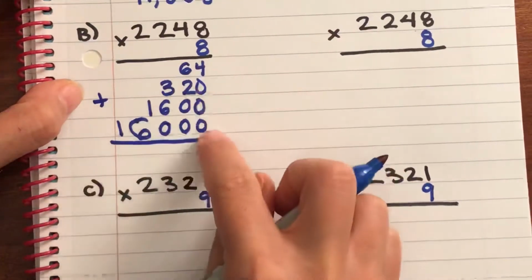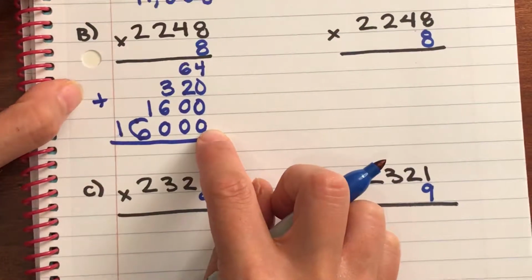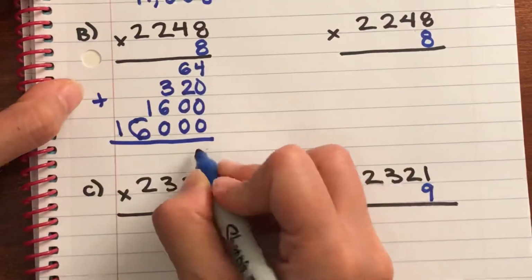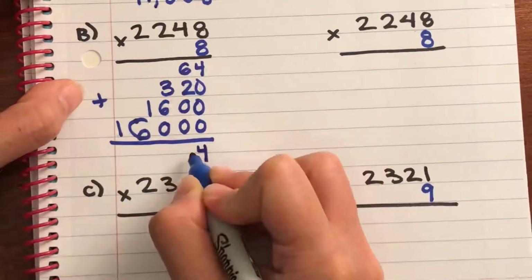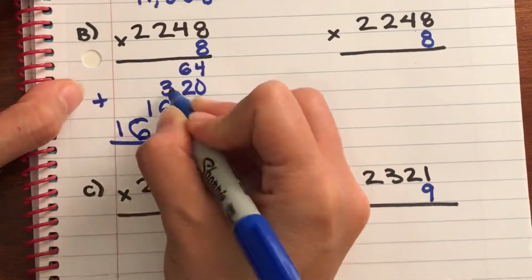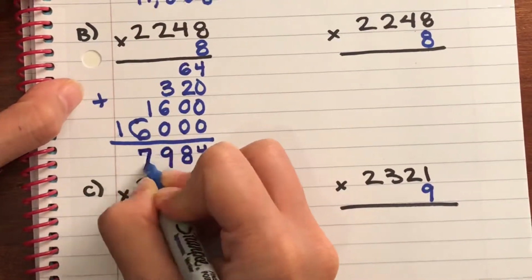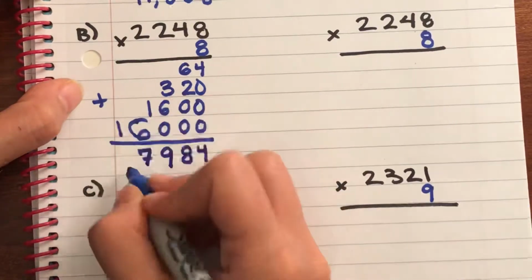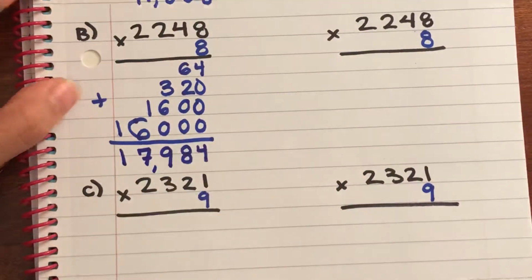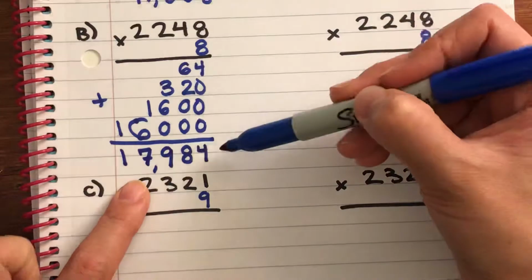So I've just written out partial products, part of the product. 4 in the ones, adding them together. 6 plus 2 is 8 in the tens. 3 plus 6 is 9 in the hundreds. 1 plus 6 is 7 in the thousands. And then I just have 1 for the 10,000. So my total is 17,984.